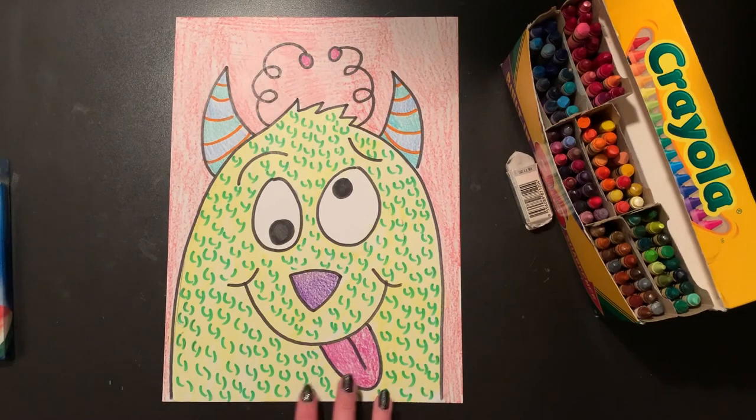That is my texture monster all finished. Once you're done with your monster, you can take a photo or video of it and upload it on my Canvas page. I can't wait to see the bright, colorful, and texture-filled monsters you guys have created.